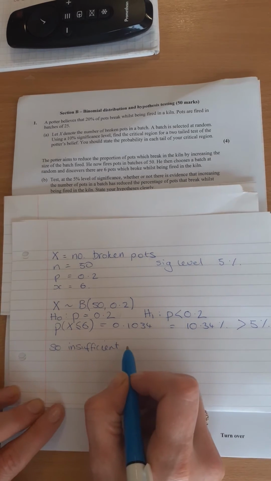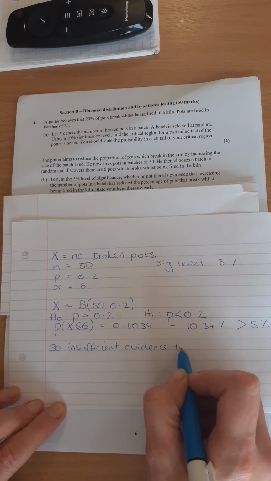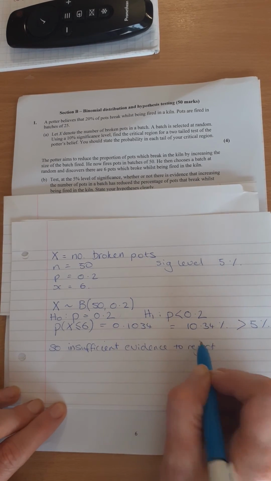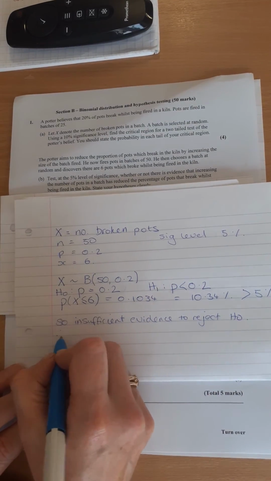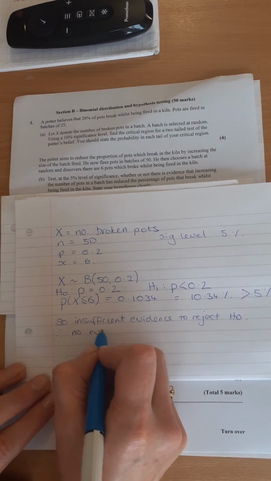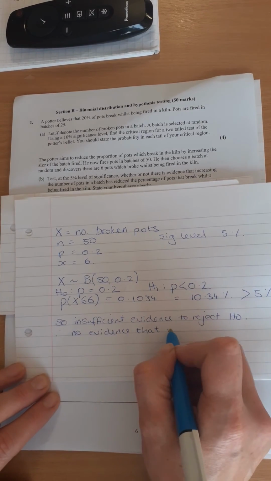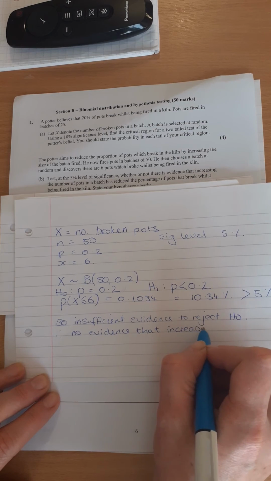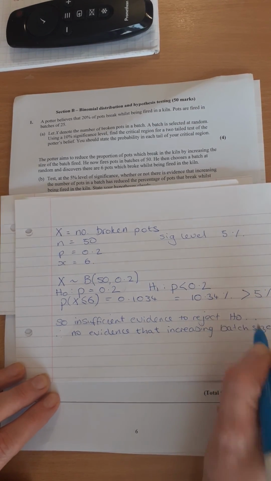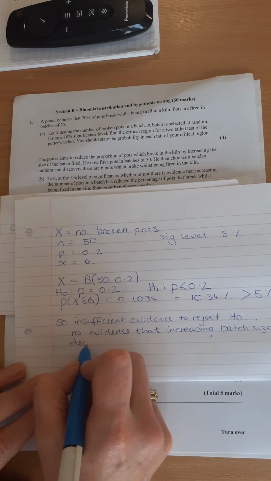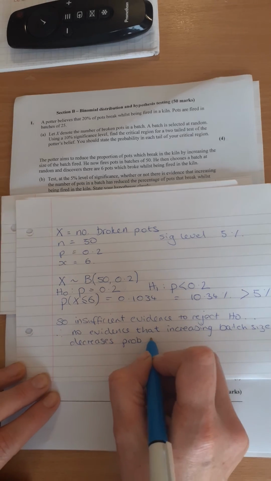So that's part 1 of your conclusion. Insufficient evidence to reject H naught. And you must put that into context. Therefore, no evidence that increasing batch size decreases probability of broken pots.